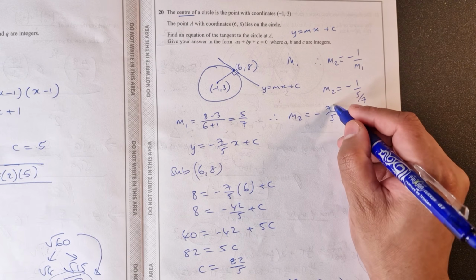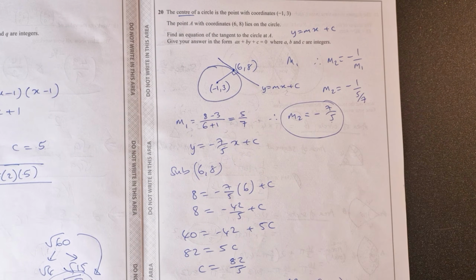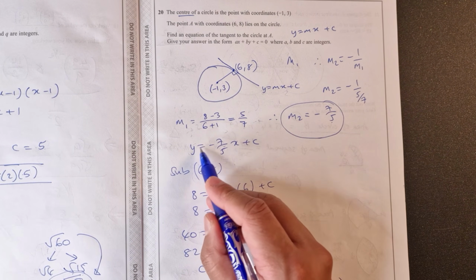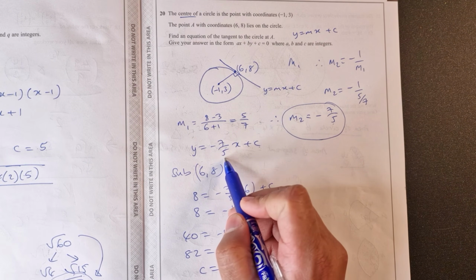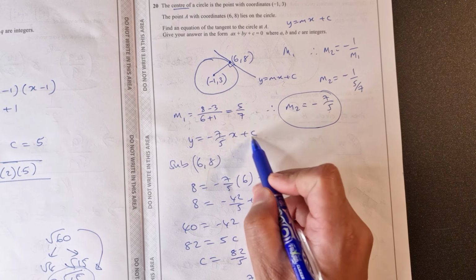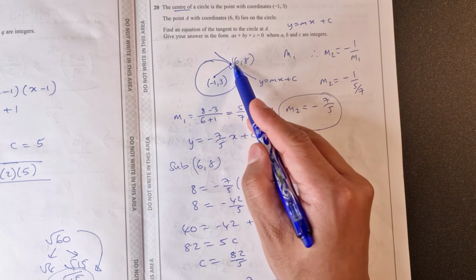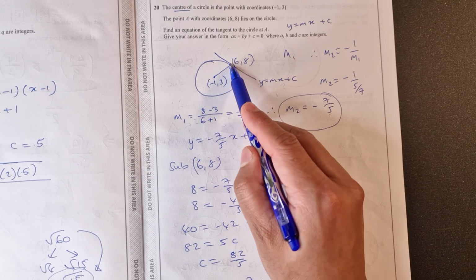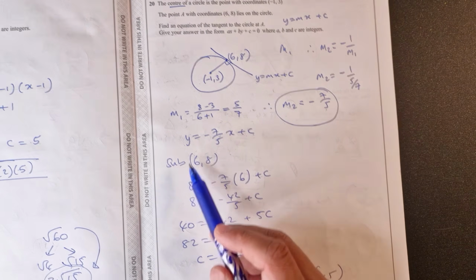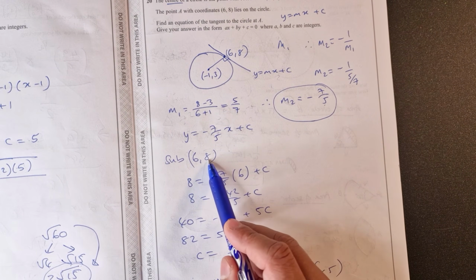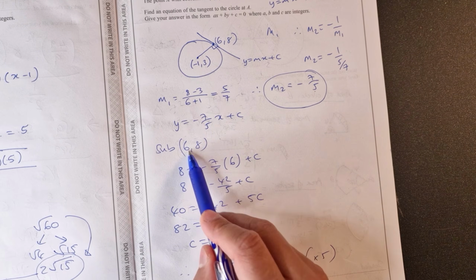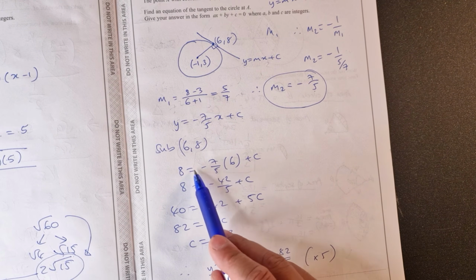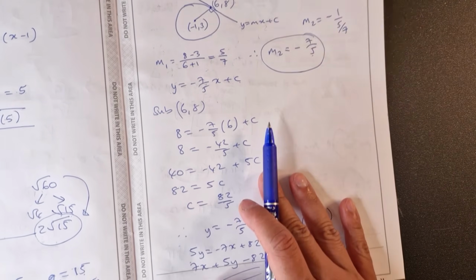So we know that the gradient is this for the tangent, so we can write it in the form y = mx + c. So m we know is -7 over 5, x plus c. We just need to find the value of c. How? By substituting a point right there, because it goes through the tangent. So we can sub 6 and 8 in here: 8 will be our y and x will be our 6. Plug that in, work that out, and then you know the rest.